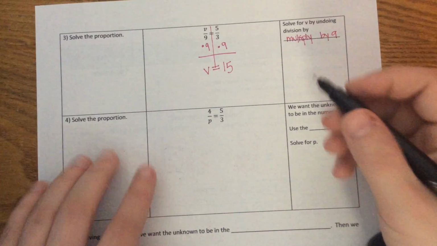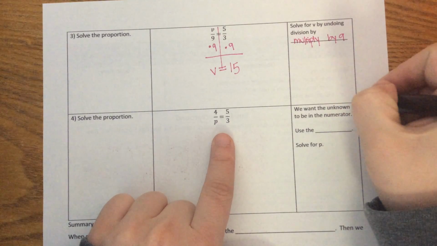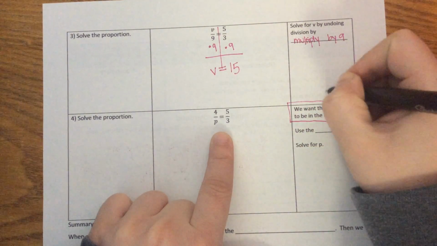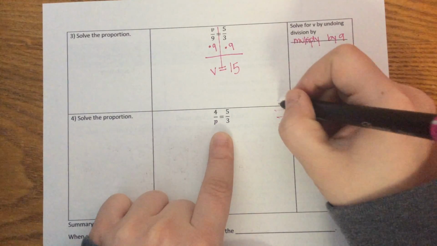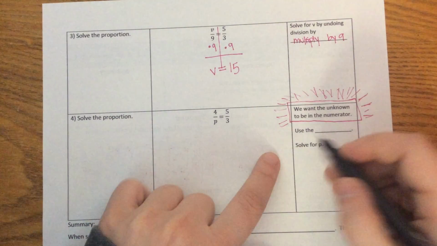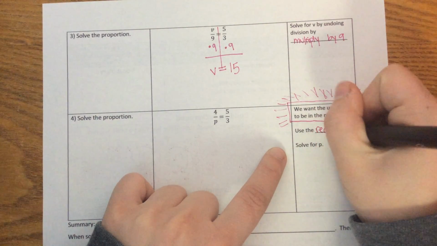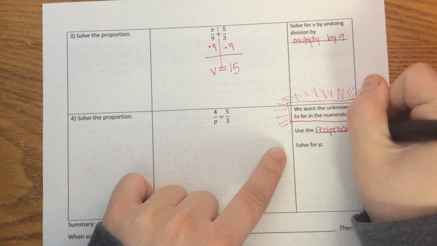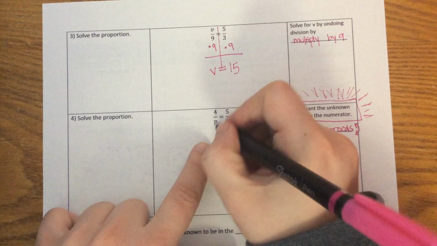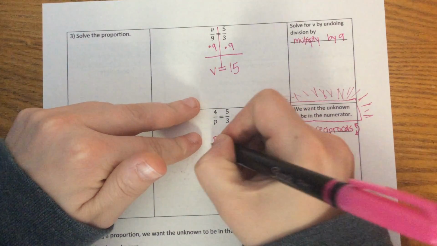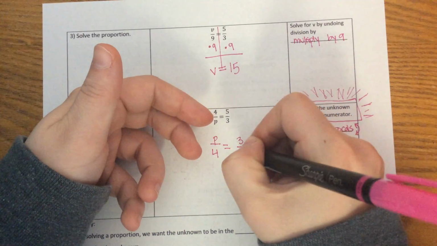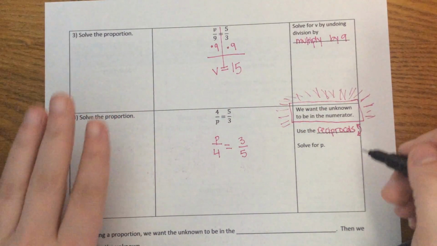Okay, and then this proportion, we want the unknown to be in the numerator. I'm going to box that. Maybe put these super important dashes. This part's really important. Huge, okay? So we're going to use the reciprocals. Remember, reciprocals means to switch it upside down when it's improper, okay? So I'm going to switch this. So I'm going to put p on top, 4 on bottom. And I'm going to switch this one. So 3 on top, 5 on bottom. Okay, now we can solve for p.